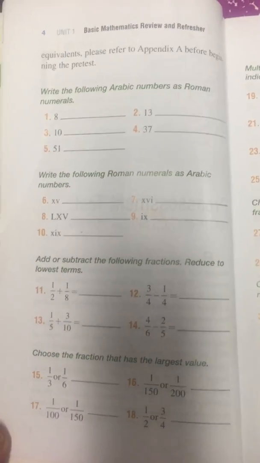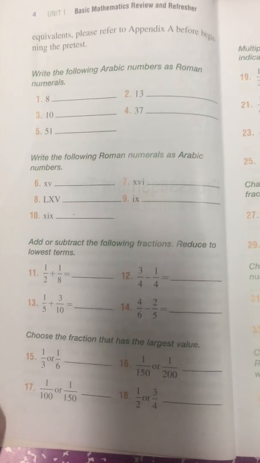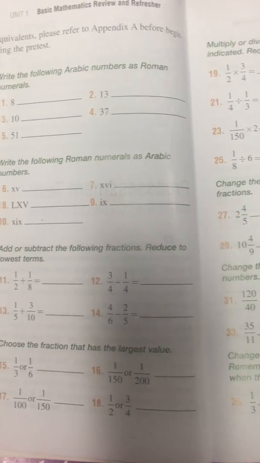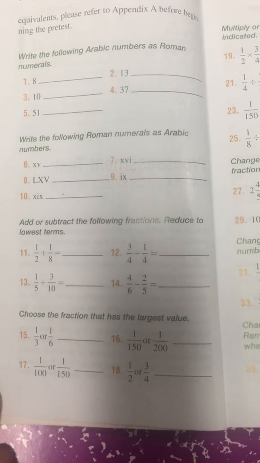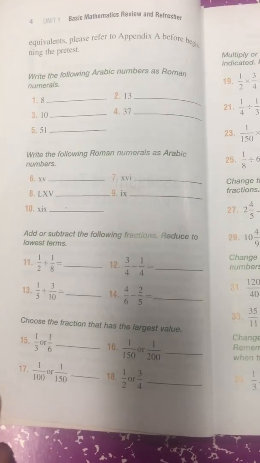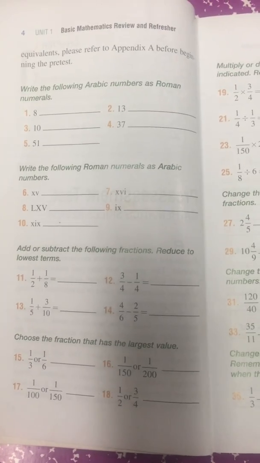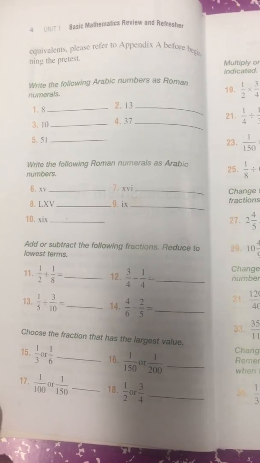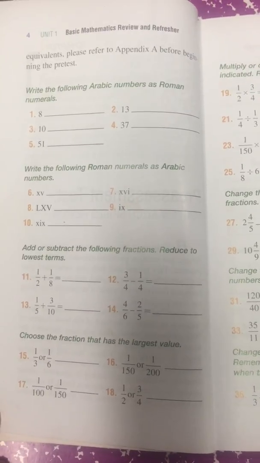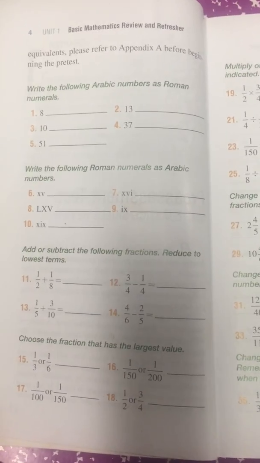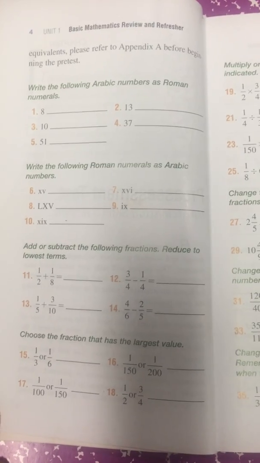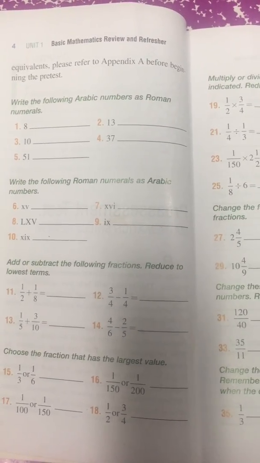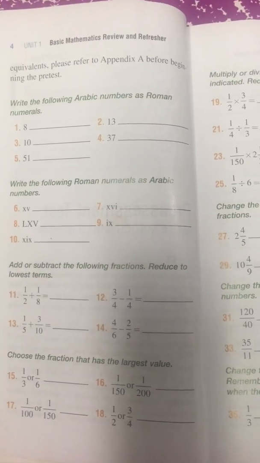Next, we've been working with fractions already. Numbers 11 through 14 are just common denominators. I want you to make sure you're able to find those. For numbers 15 through 18, it asks you to choose the fraction that has the largest value. That can be either divided by hand, or you can put those numbers into your calculator. Because 1 divided by 3 is 0.333. Then I want you to divide 1 divided by 6, and then circle it, just tell me which one is larger.